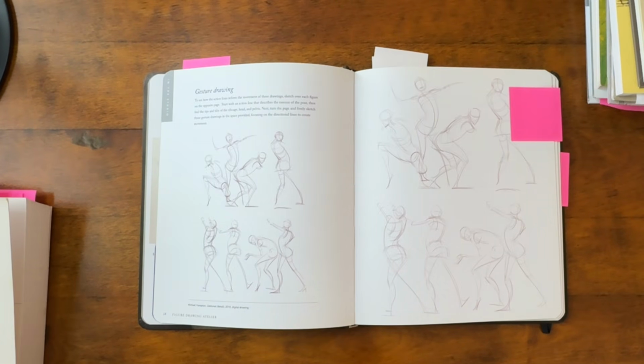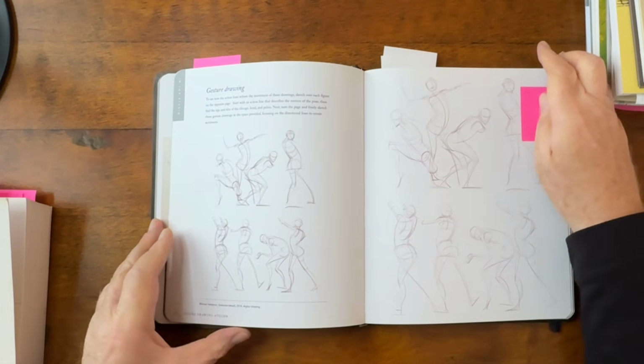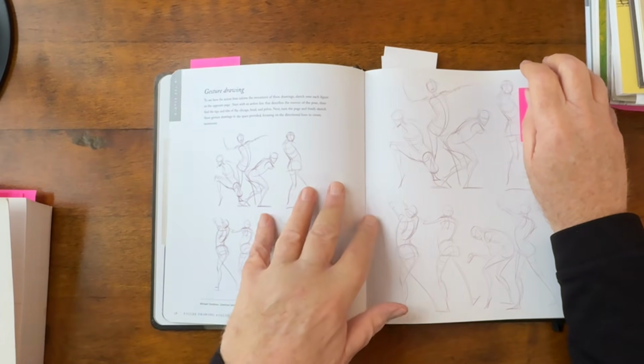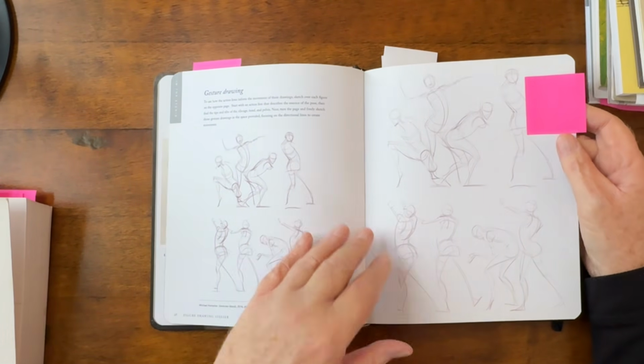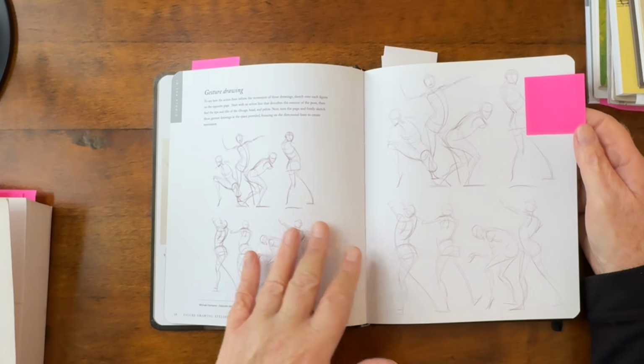So anyway, on gesture sketching, in this book, Figure Drawing Atelier, they talk a little bit about how to do a gesture sketch.